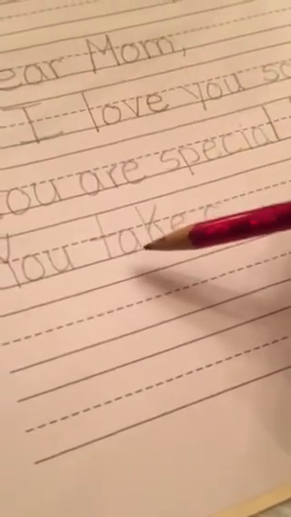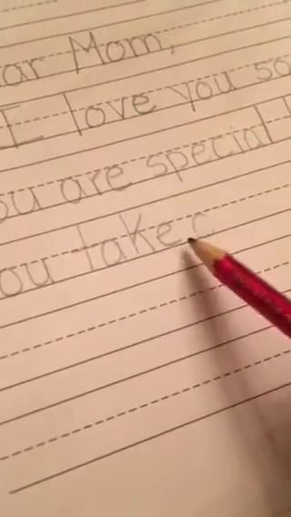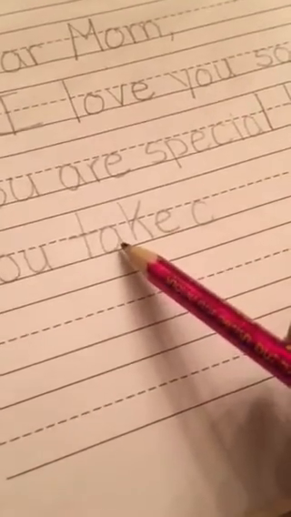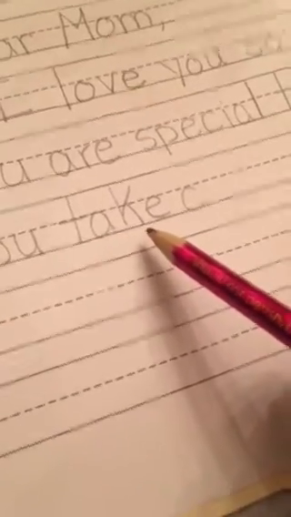Take. Yep, A. Now I see this silent E here. So I know this A is going to say A. Take. Yep, I spelled that right. You take care. And I need to use that same long A that I used for take in care.